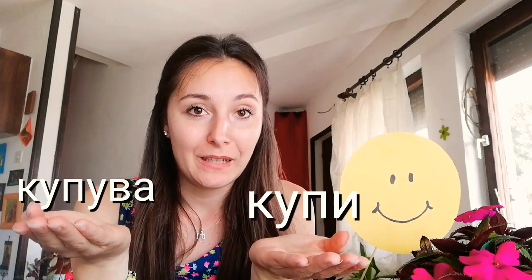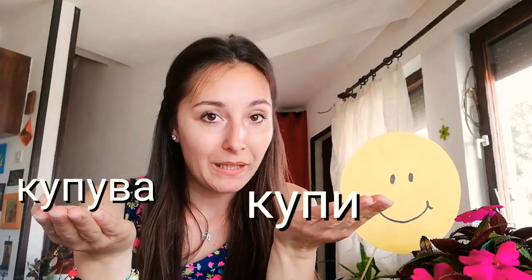For example, let's talk about the verb, we can say, to buy something, okay? To buy. Buy in Macedonian has two shapes. First, the imperfect shape, which is Kupuva, and the perfect shape, which is Kupi. Kupuva, Kupi. Okay? And now, what is the difference between Kupuva and Kupi? Kupuva and Kupi in English would be buy something.